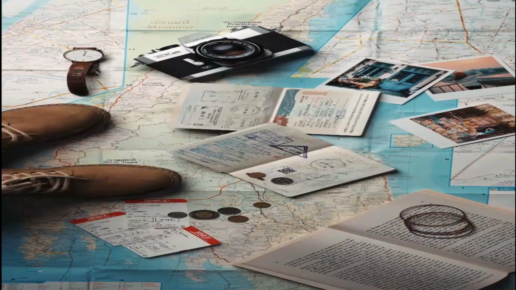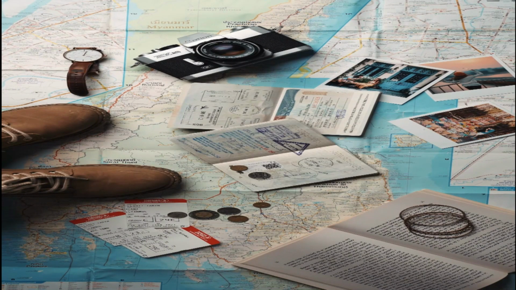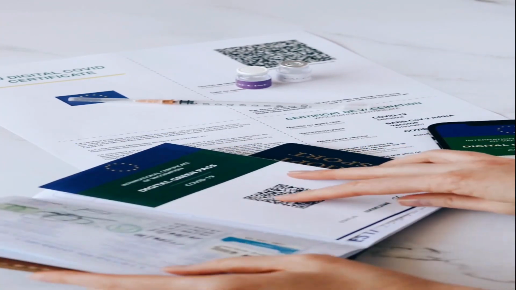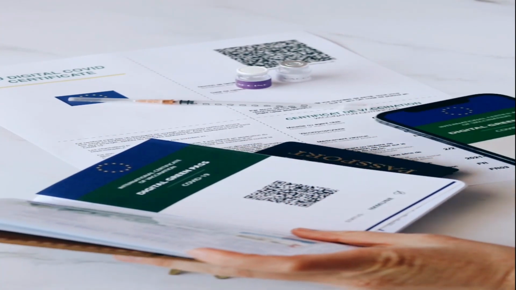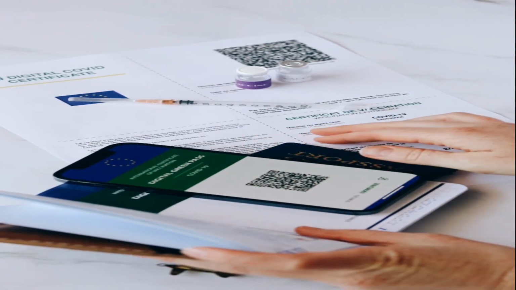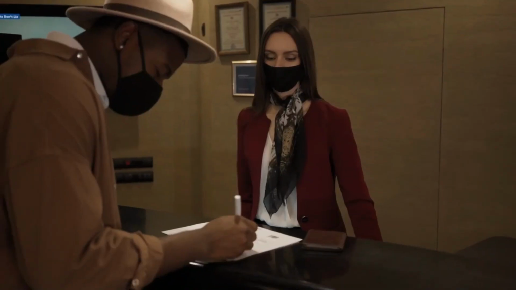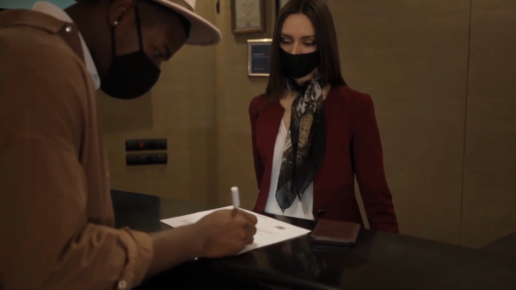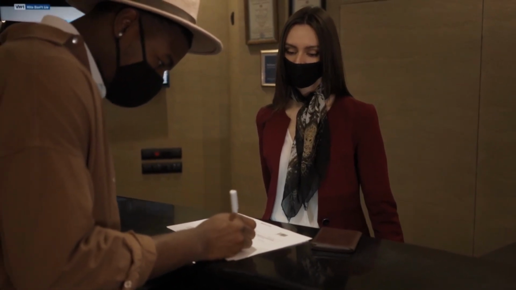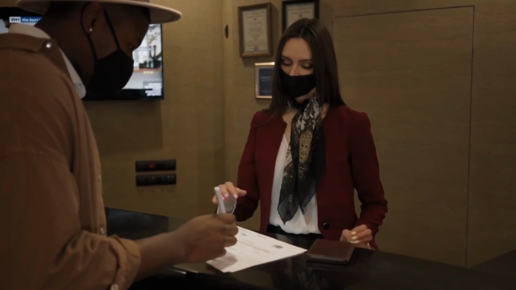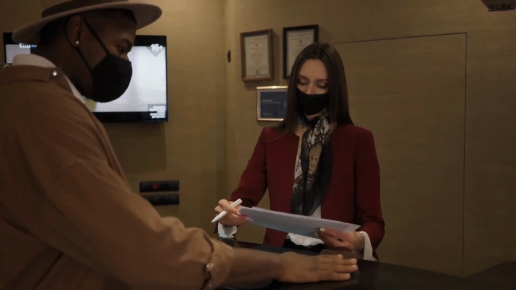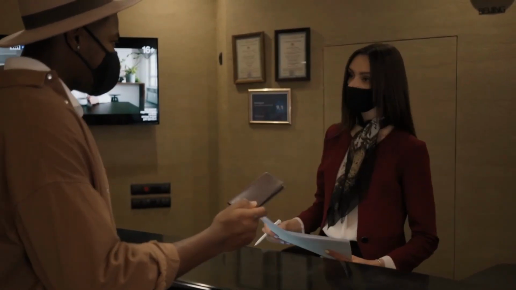A visa typically consists of a stamp or sticker placed on the passport of the traveler. It contains information such as the type of visa, its expiration date, and any conditions or restrictions that apply. Visas are issued by the embassy or consulate of the country to which the traveler wishes to travel, and the requirements for obtaining a visa can vary depending on the traveler's nationality, purpose of travel, and length of stay.